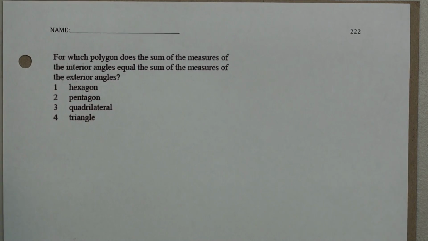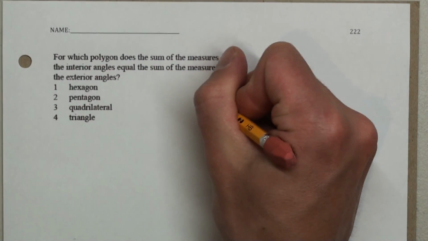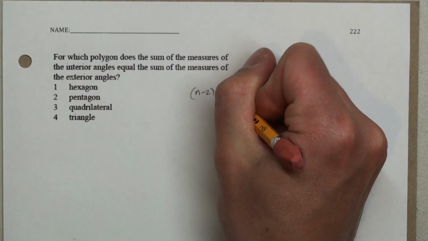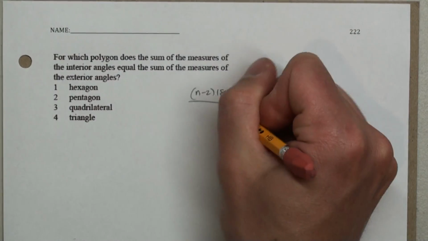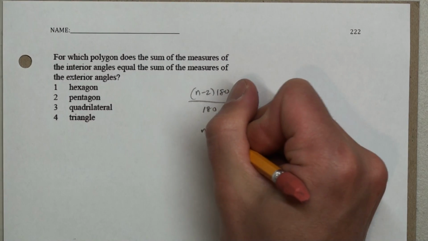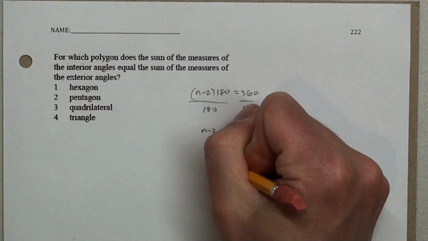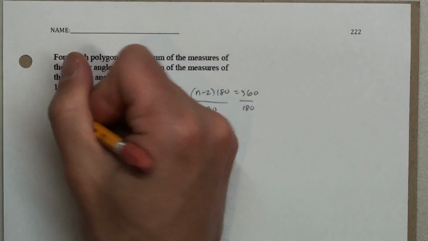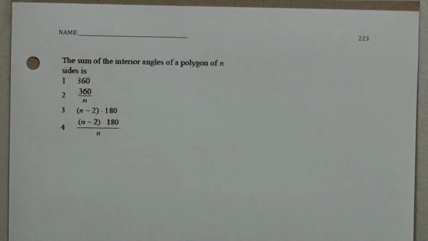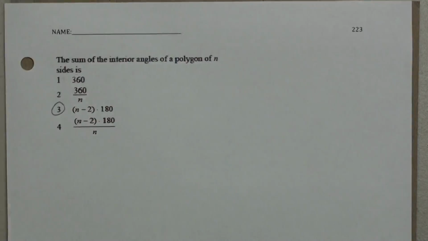For which polygon does the sum of the measures of the interior angles equal the sum of the measures of the exterior angles? This is the same thing. N minus 2 times 180 equals 360. Divide by 180. And you get n minus 2 equals 2. Add 2. N equals 4. Quadrilateral. The sum of the interior angles. This is just a formula question.